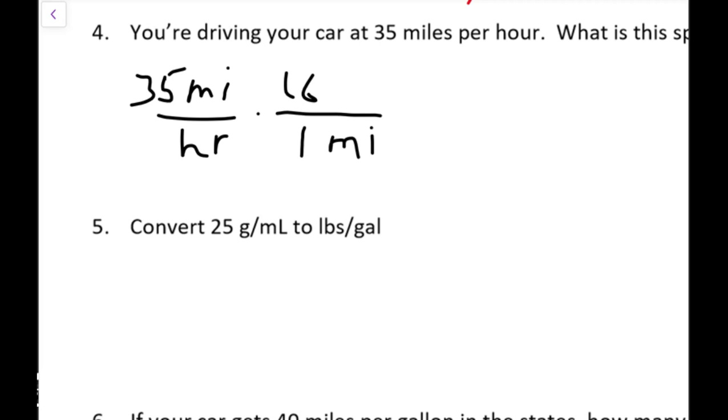So 35 miles per hour. Again, starting by putting 1 unit on top, 1 unit on the bottom. We want to go to meters per second. It doesn't matter which way you start here. So we can do the same conversion we did before, except reversed. So I'm going to go miles to meters. 1 mile was 1,610 meters. And then I can do meters to kilometers.